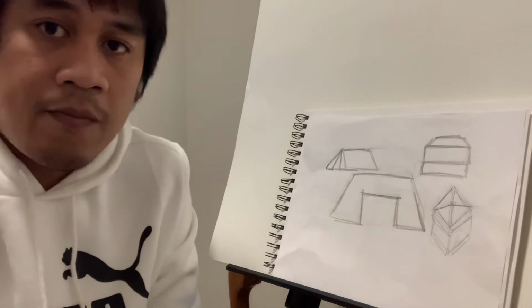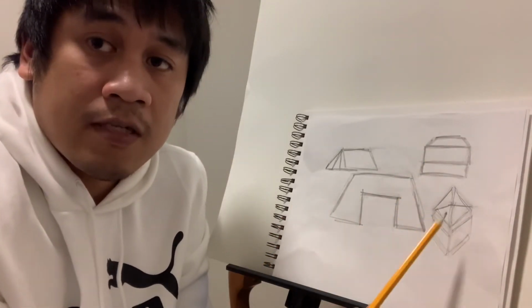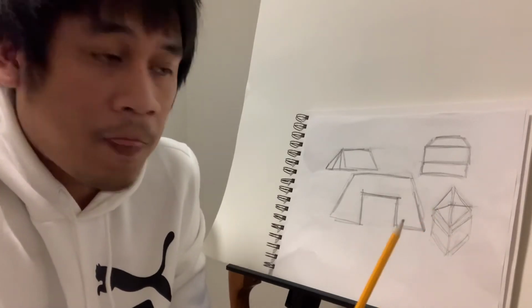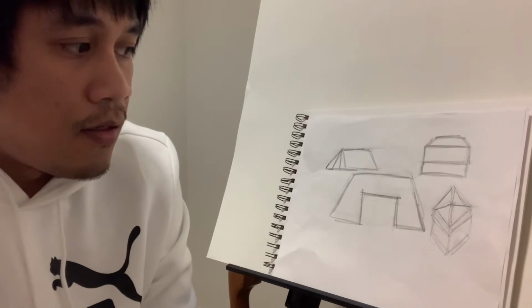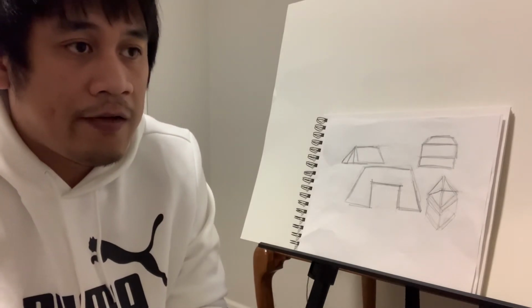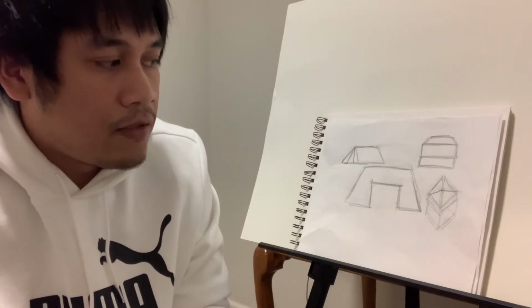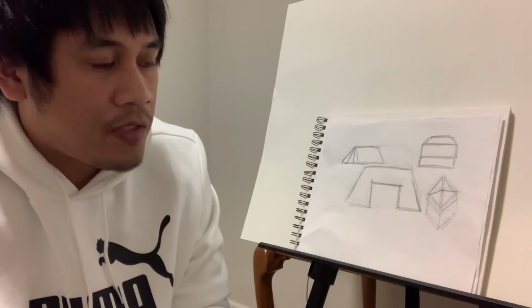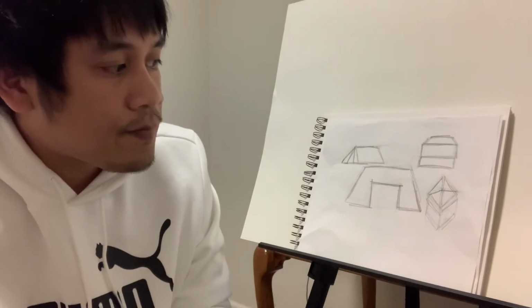All right, so I made some sketches. So basically this tent over here is the same as this one. It's just that this one is on a 3D sketching. So for Dungeons and Dragons maps, I thought about making some 3D sketches, but for Dungeons and Dragons, it's just a lot easier to have it flat.